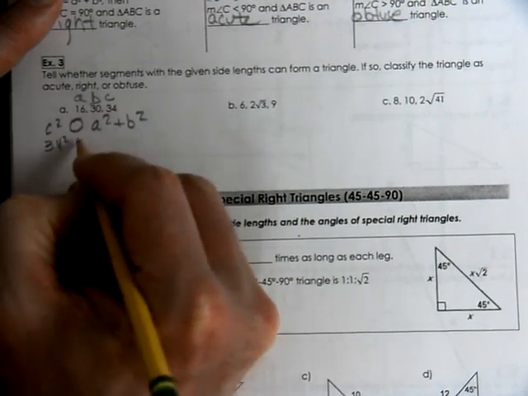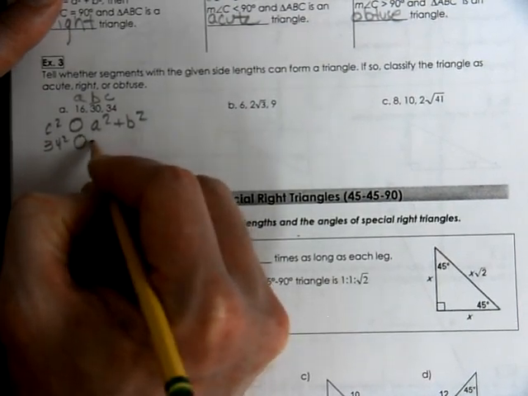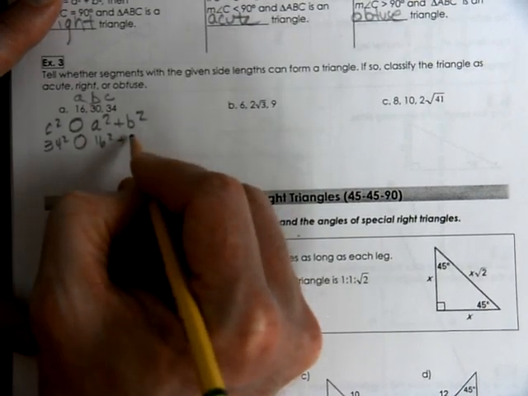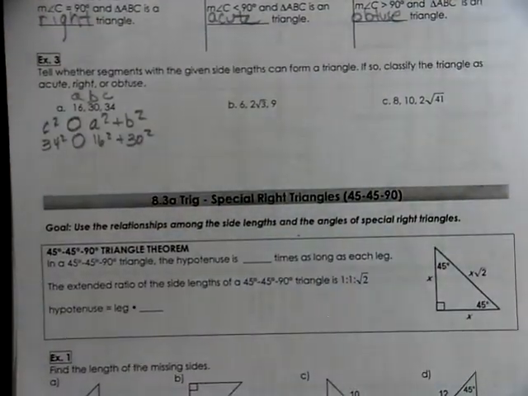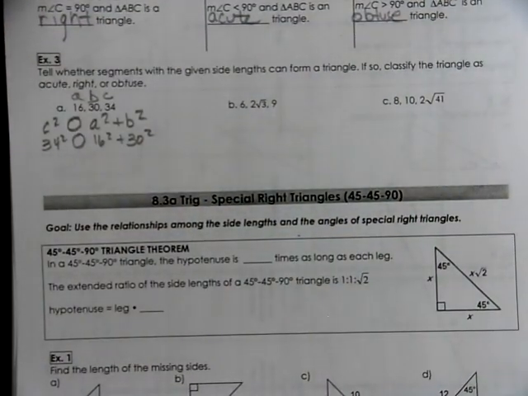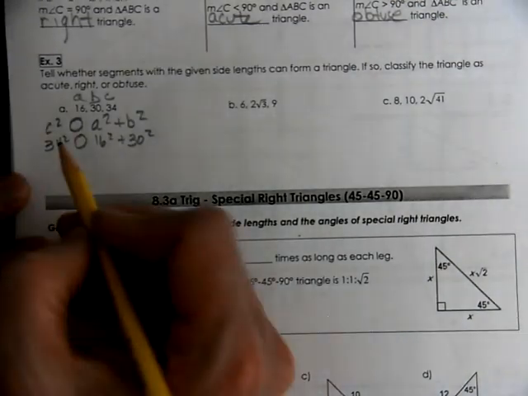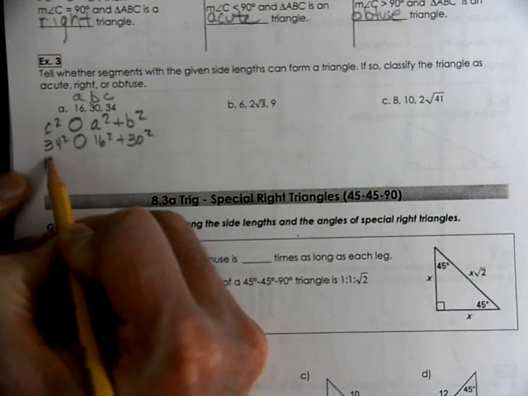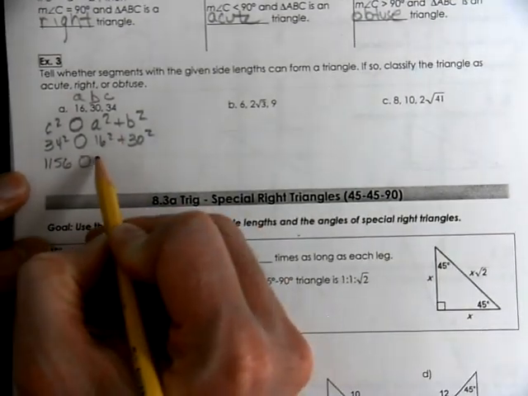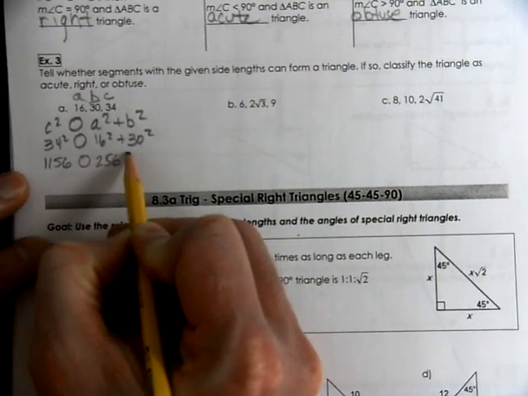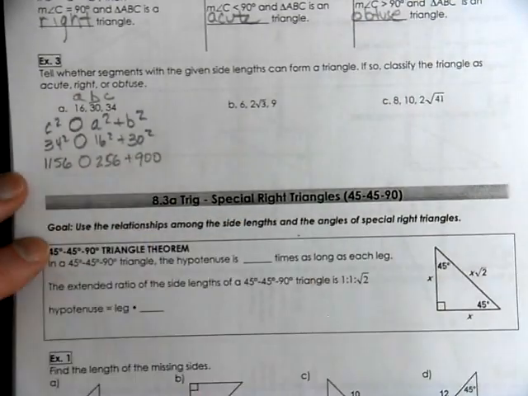So 34 squared, and we're going to compare that with 16 squared and 30 squared. So we're going to get 1156, and we're still comparing that with 256 and 900.